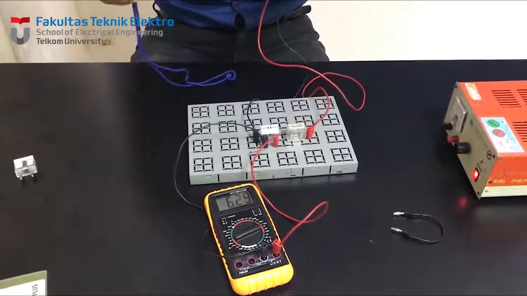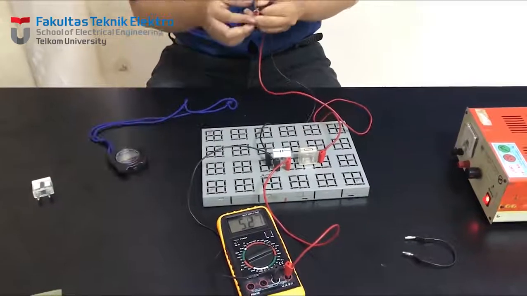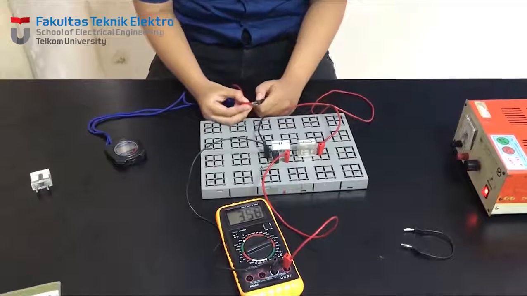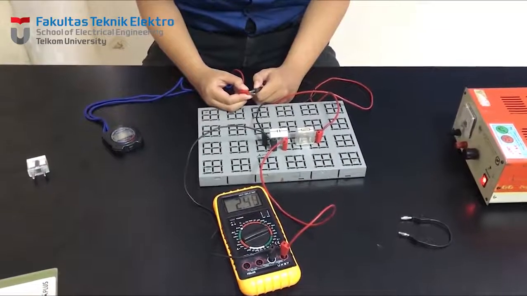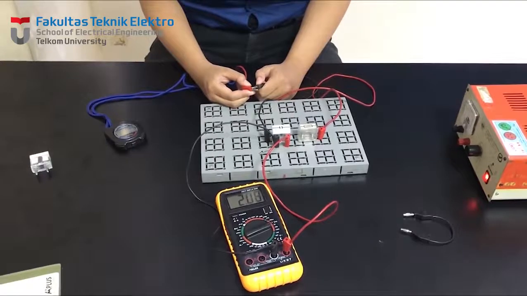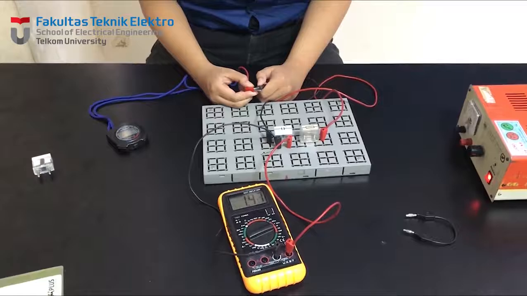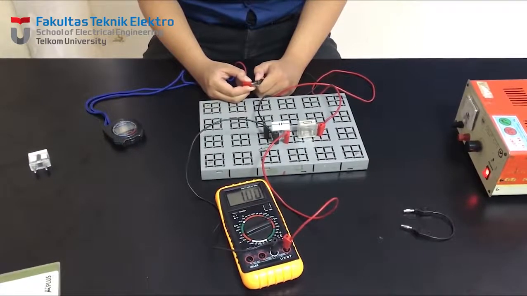1, 2, 3. The 10 second, we get 2.23 volt. On the 20 second, we get 1.11 volt.